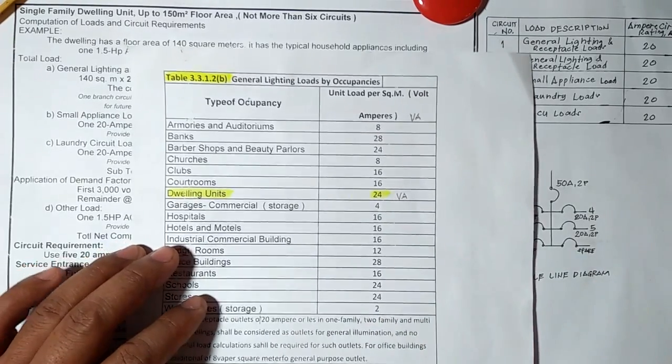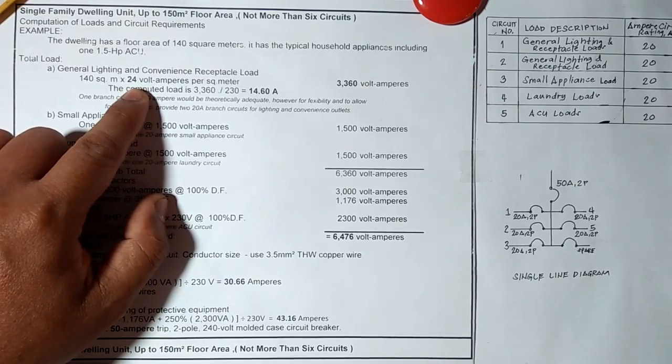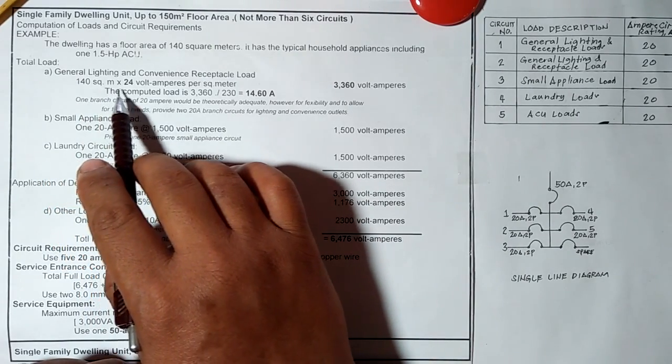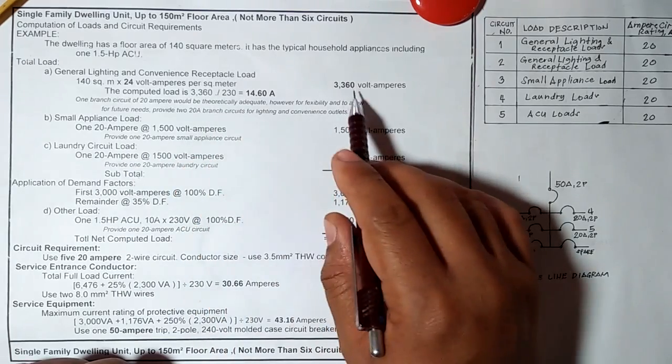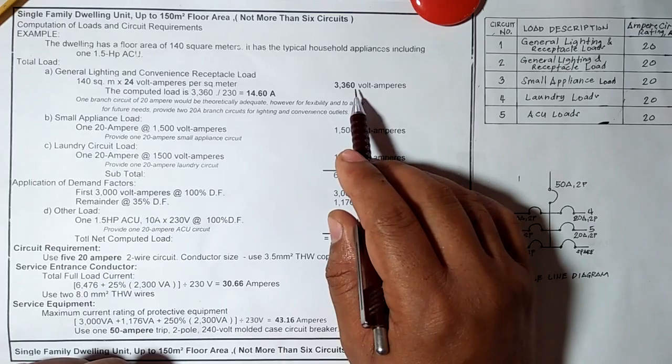So that is the 24 volt amperes. Okay. So 140 square meters times 24 volt amperes per square meter is 3,360 volt amperes.